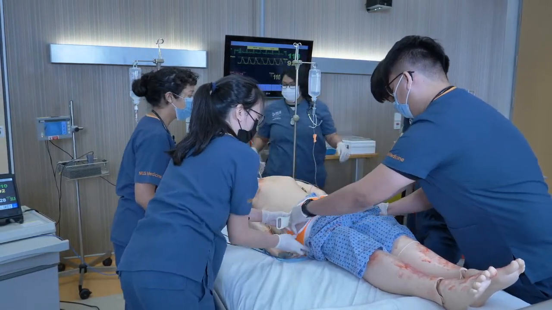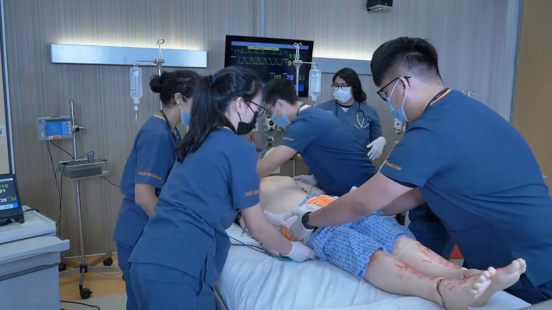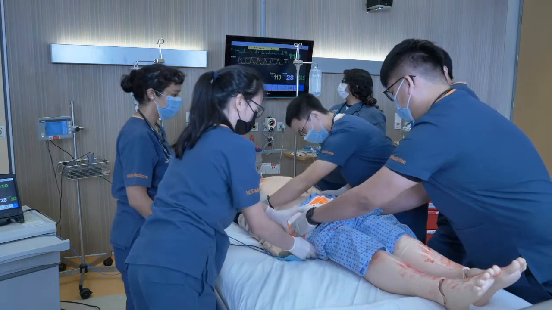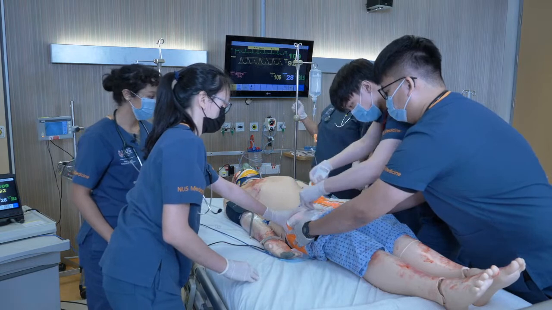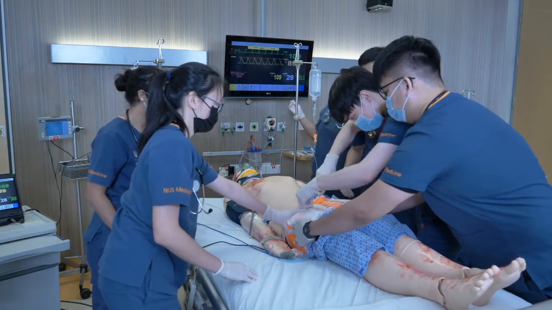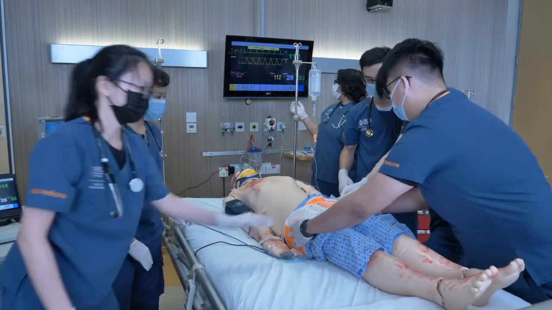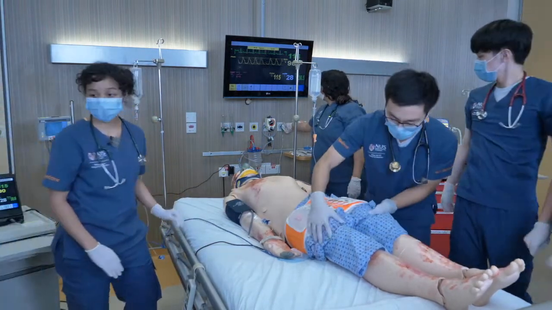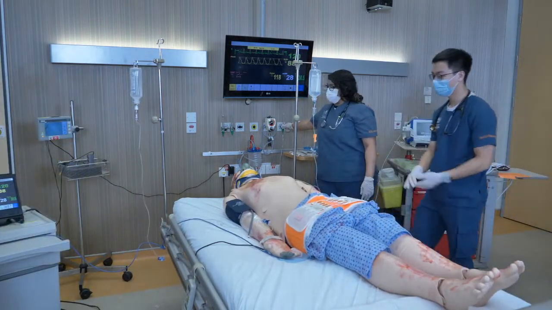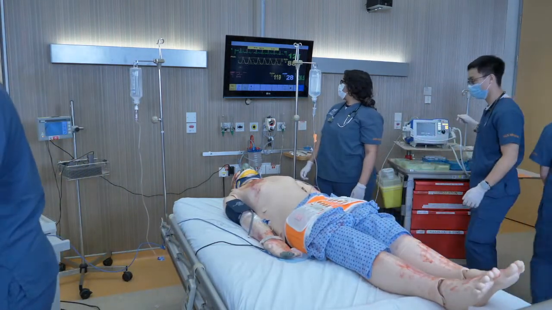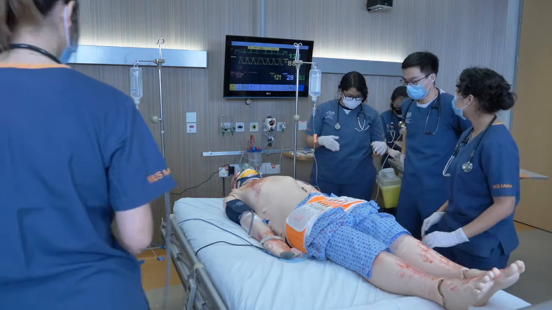Meanwhile, examine the limbs for any other injuries and get ready the ultrasound for a FAST scan. So as they're completing the injuries examination, there's no pain over the upper limbs. Pelvic binder is in place, good. Let's complete the lower limb. Okay, let's check the lower limbs and get ready for an ultrasound. There's no pain or deformity. An ultrasound is being done. This is to look for any potential injuries to the abdomen.